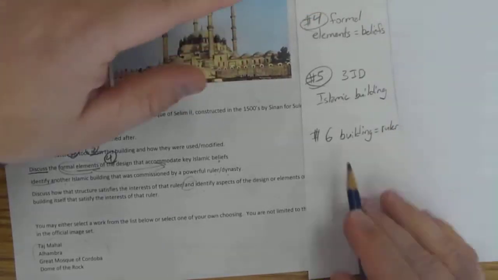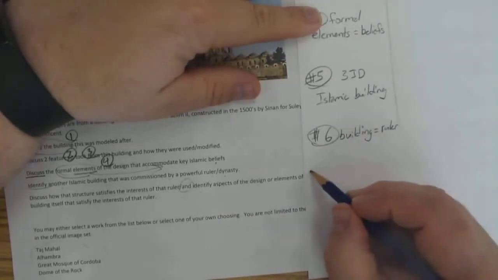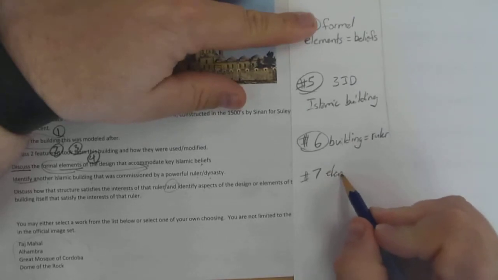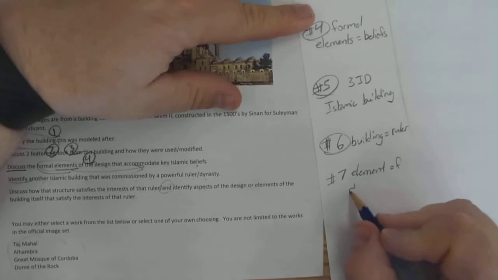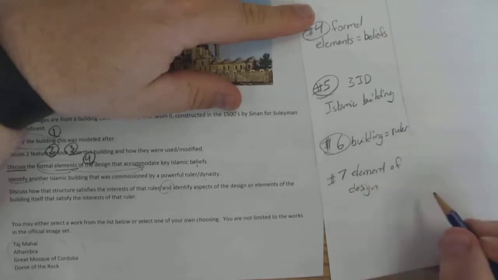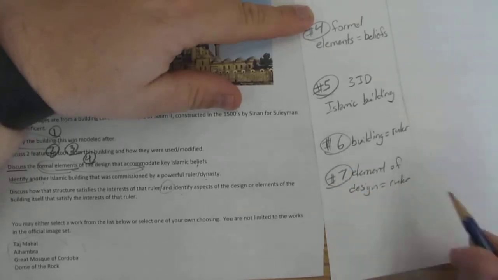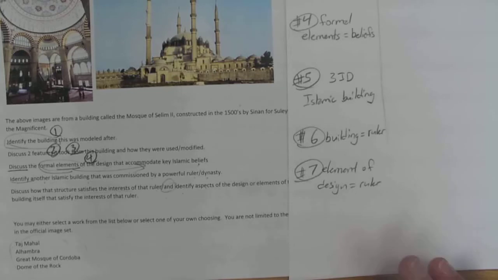How does the building satisfy the ruler? And I've got to discuss my number 7, elements of design and how that reflects the interests of the ruler. So those are my 7 tasks.